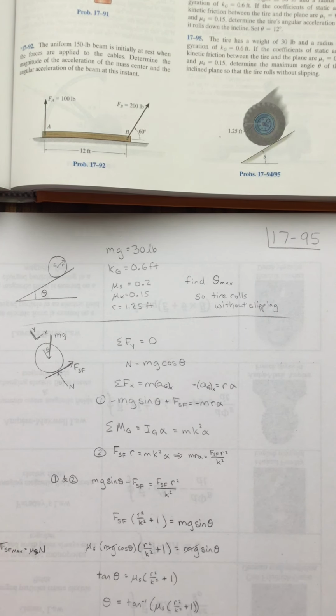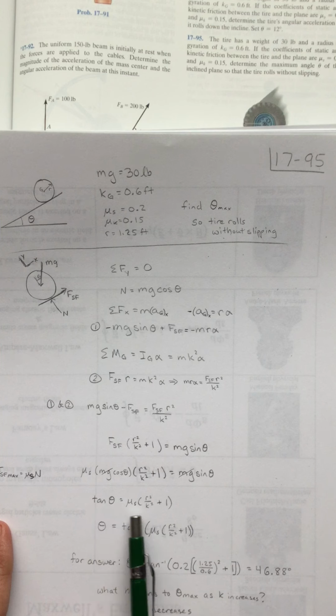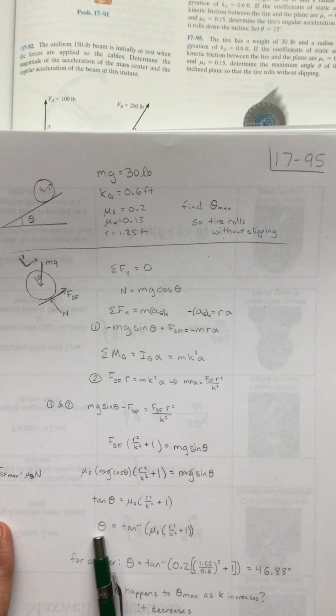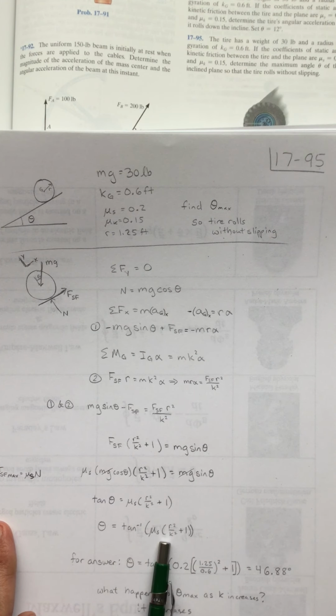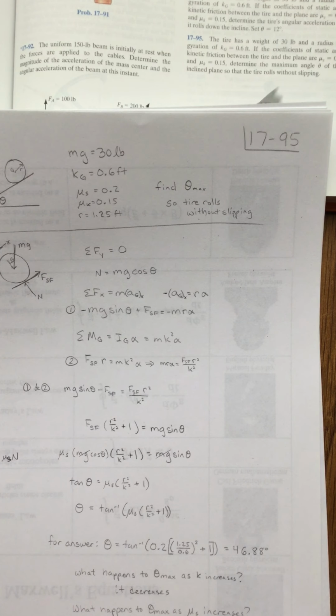You can cancel out the mg's, and then divide both sides by cosine. Sine over cosine is tangent, and so tangent of the angle is equal to the coefficient of static friction times r squared over k squared plus 1. Then if you take the inverse tangent, you can find the angle by plugging in the values that they gave you in the problem. If you do that, you get 46.88 degrees.